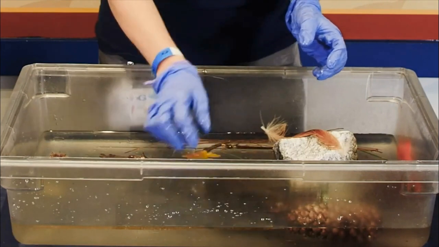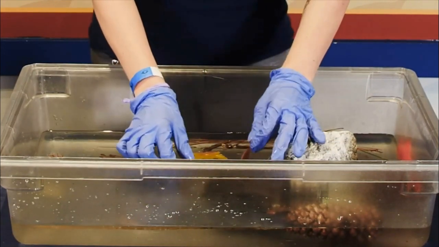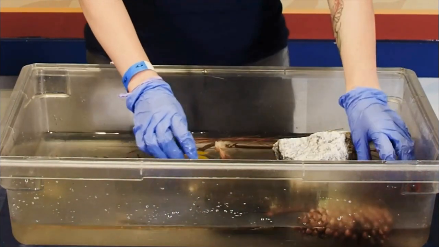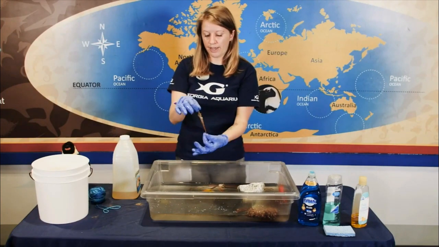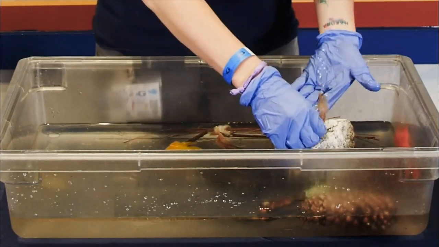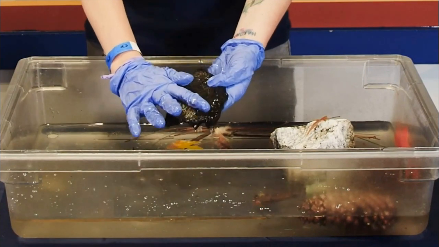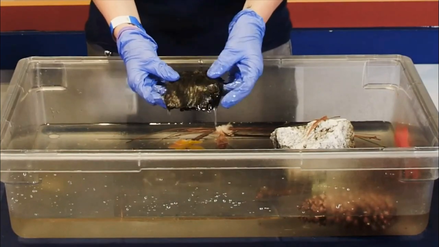So what we can do is we can put our fur and our feathers in the water, and we're gonna see how that oil affects each of them. All right. So you can see just how much this feather is coated with oil. And this is exactly what happens to marine birds such as African penguins. Now this is the same thing with our fur here. It's absolutely coated with oil.